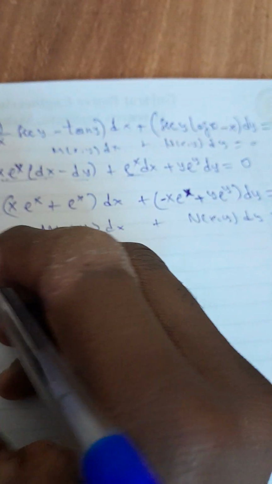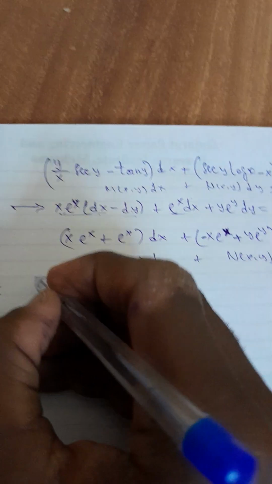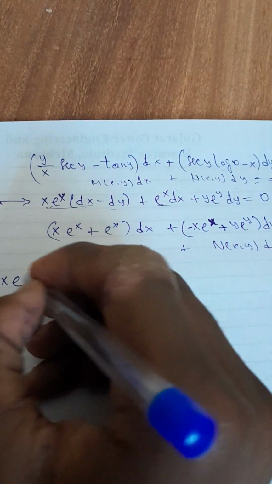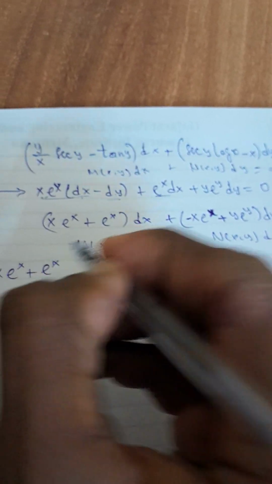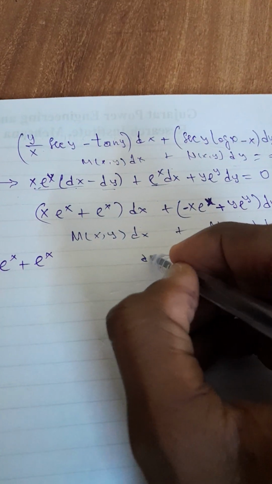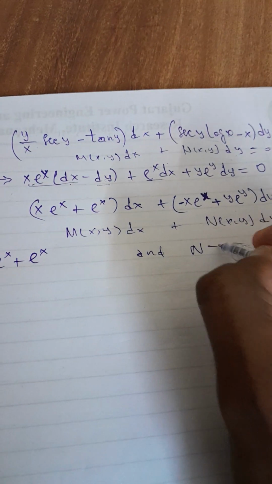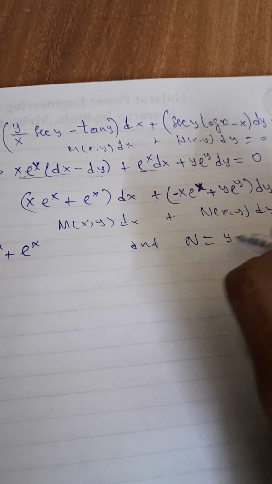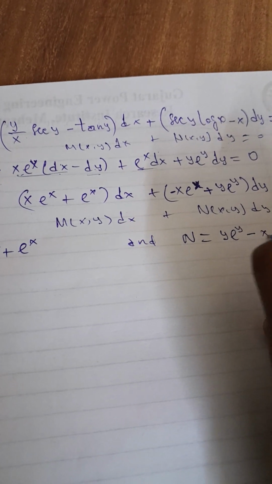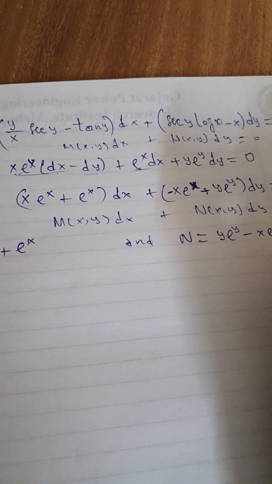Now you can say that m is equal to x Euler raised to x plus Euler raised to x, and n is equal to y Euler raised to y minus x Euler raised to x.